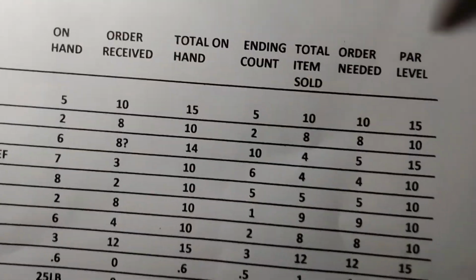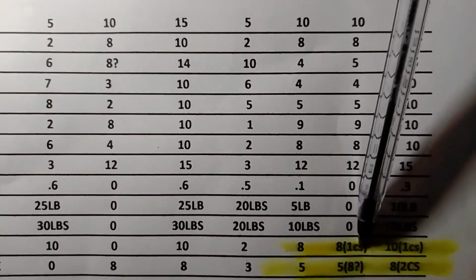Okay? So you will see on the inventory count sheet, it says order needed. And everything over here is what we need to order. And we know what we need to order by what we sold, what's left in our store. If we only have 2 milks left in our store, and say the par level is like 10, then you know you have to order 8. Let's say sweet potatoes. Say we have 6 left in our store, but our par level says 10. Well, then that means we need to order 4. Okay? So that's how you know what you need to order, and that's how the order needed is filled in.